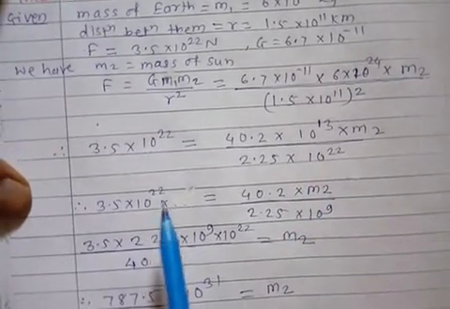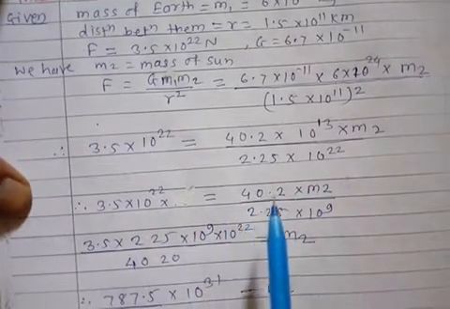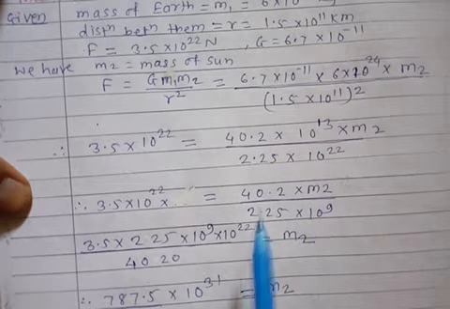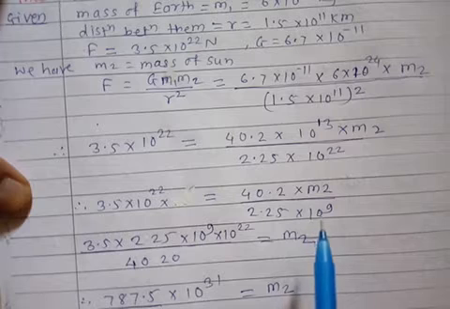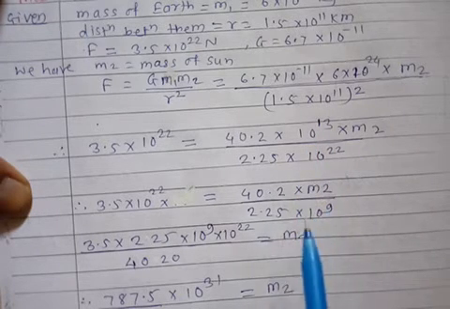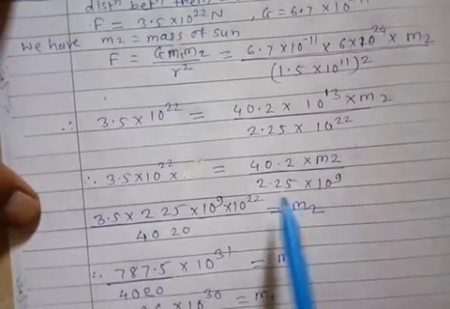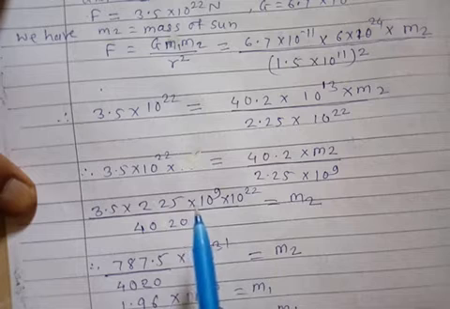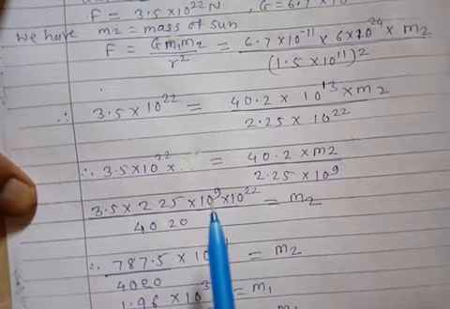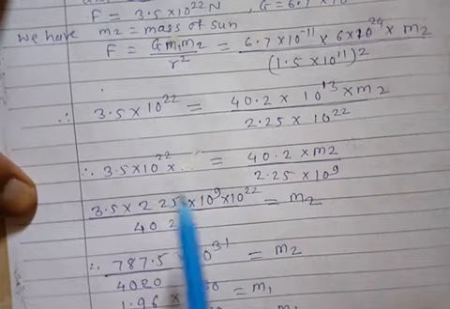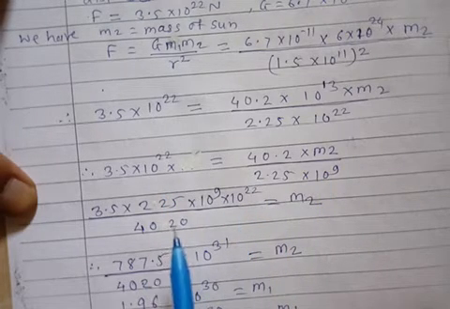So 3.5 into 10 raised to 22 equals 40.2 into m2 divided by 2.25 into 10 raised to 22, because the 10 raised to 13 cancels, only 10 raised to 9 remains. Transferring the denominator, 3.5 into 2.25 into 10 raised to 9 and 10 raised to 22 divided by 40.20.